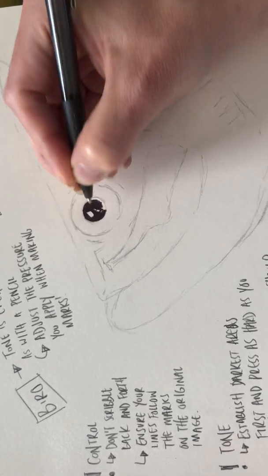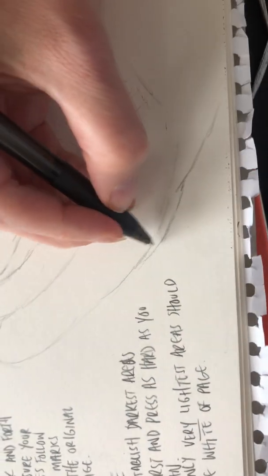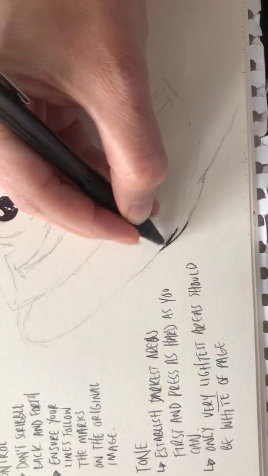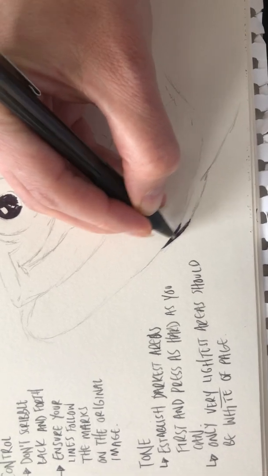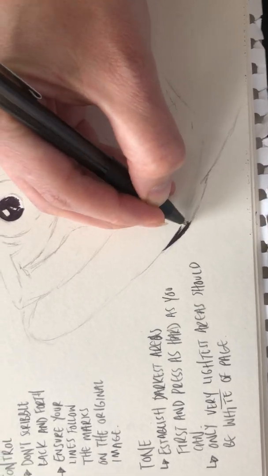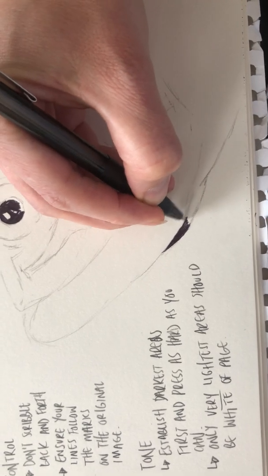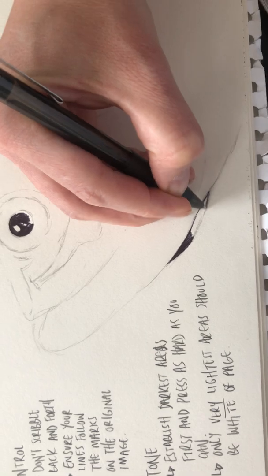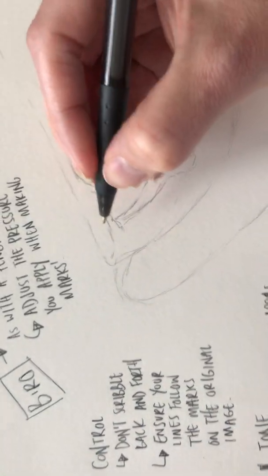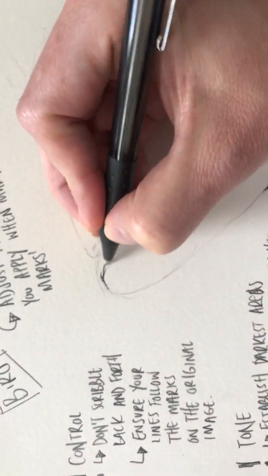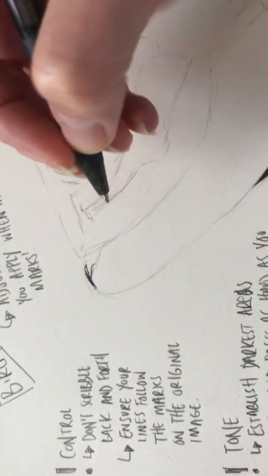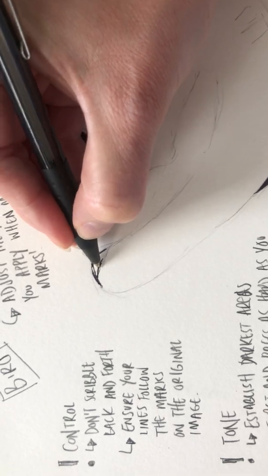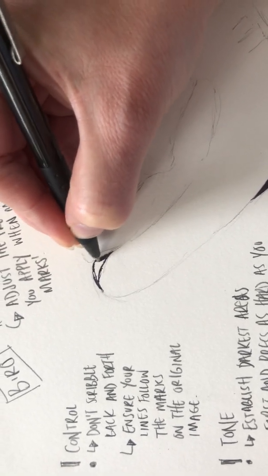I'll find this tone elsewhere in the image if I'm looking at this bottom part here, like this, and you can see that all of my marks are travelling in the same direction. They're still nice and controlled. So I would fill that part in. And then there's also an area around the mouth here. This part. And I would fill that in. From there, I've now established my darkest areas.